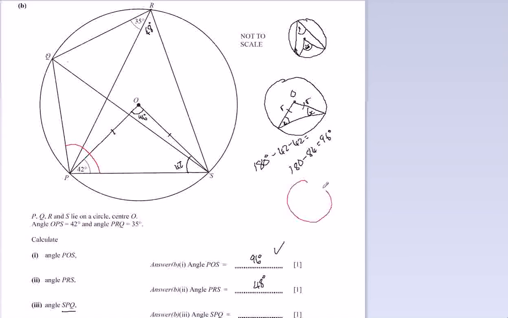So a cyclic quadrilateral looks like this. Sorry, these drawings are not too great. Let me try that again. All the corners on the circumference of a circle. So if this is A, that's B, A plus B is equal to 180 degrees. So this angle over here plus this angle must give us 180.